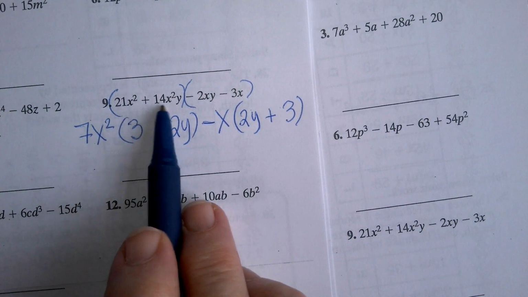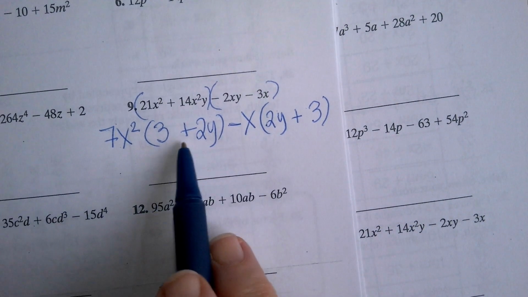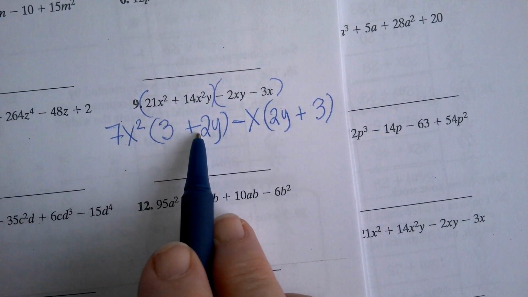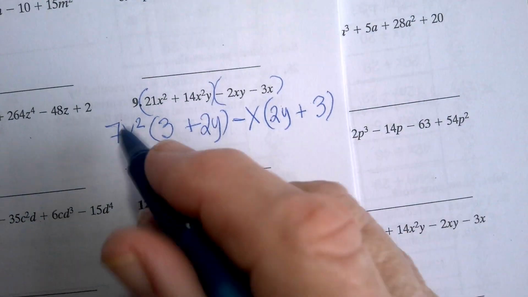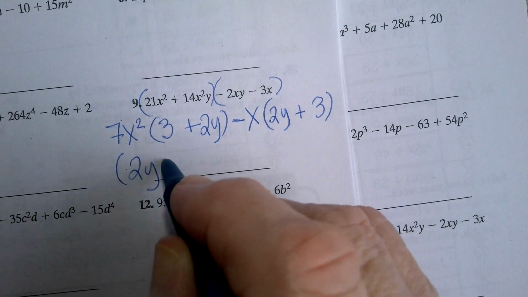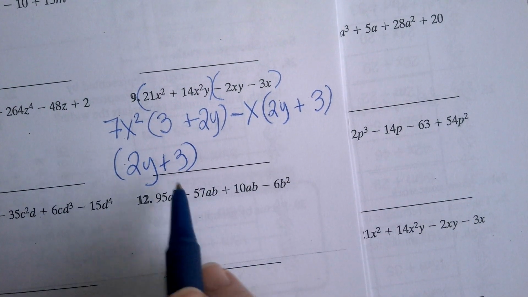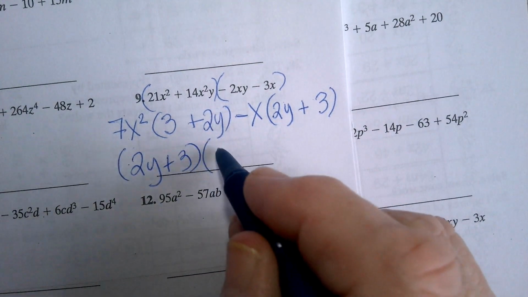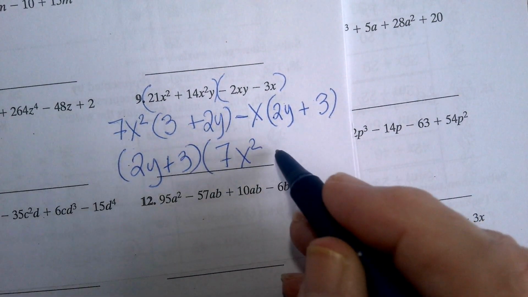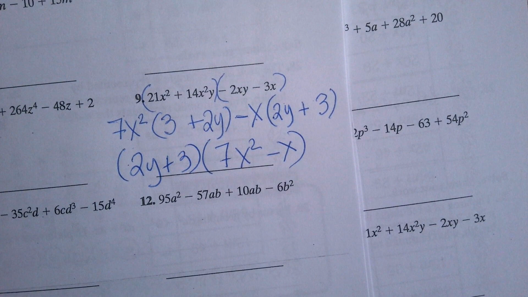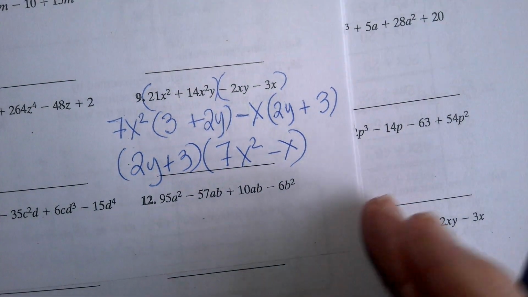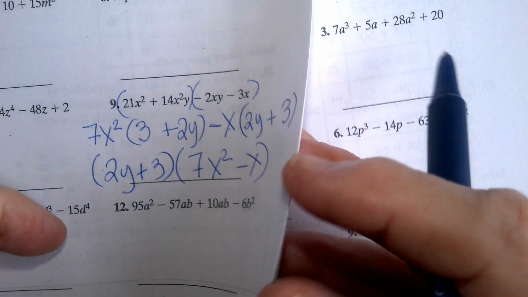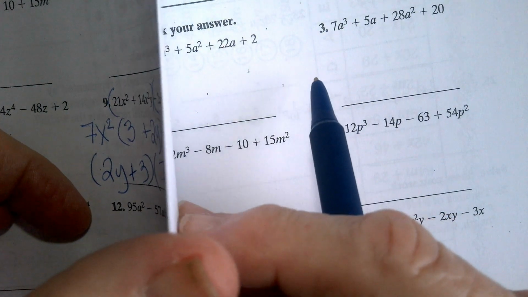Could I have noticed that before? No, I wouldn't have noticed it. So it doesn't matter. So we're just going to change the order. You can't just change the order if it was a minus, but we can change it if it's a plus. So we're going to pull out 2y plus 3. And then who knows what's left? Yeah, 7x squared minus the x. And that's it. And let me see what's on the back. Does this kind of make sense? Okay, good.